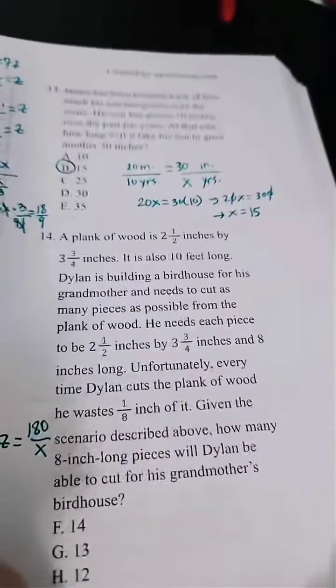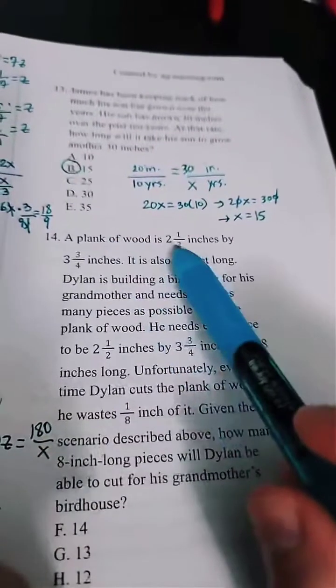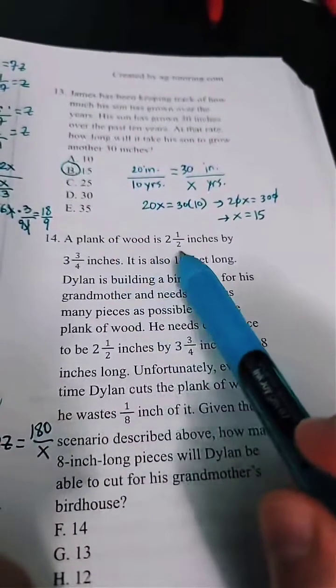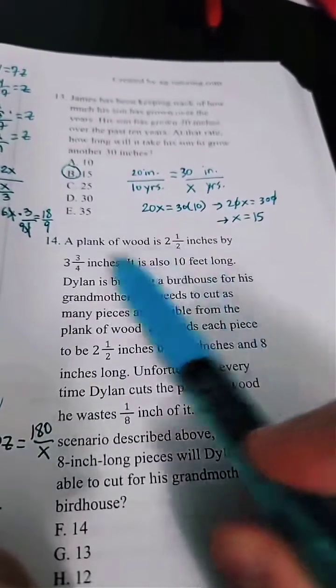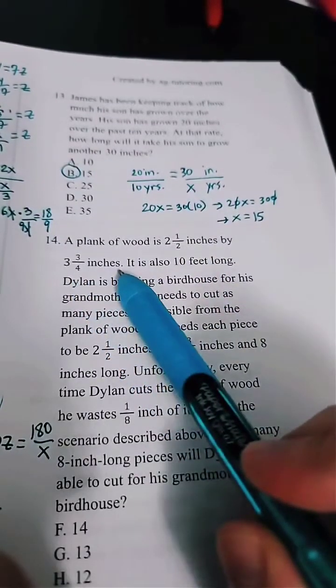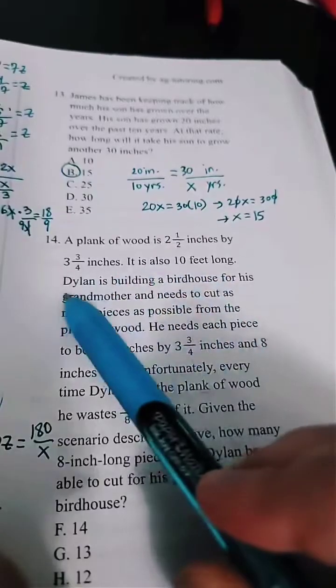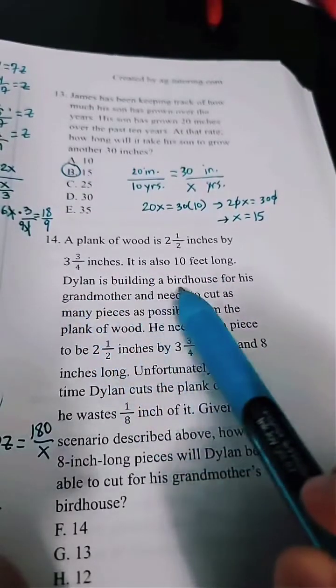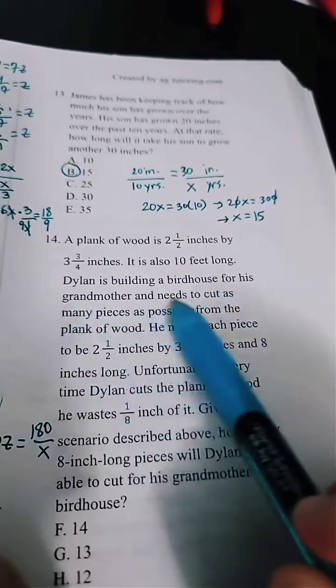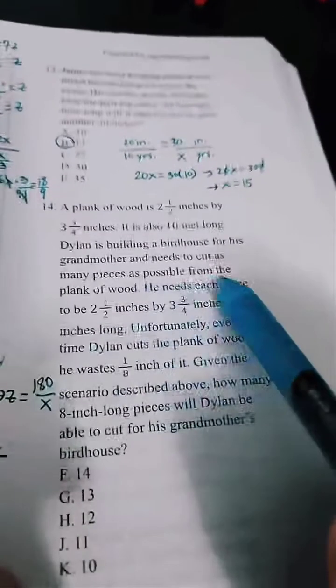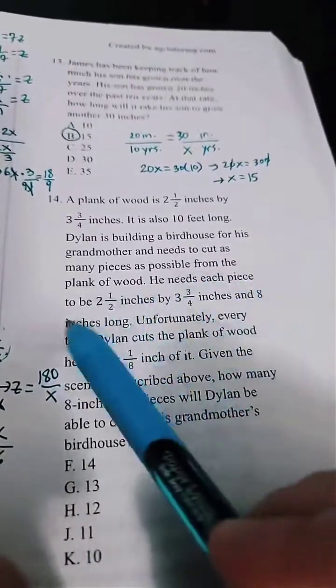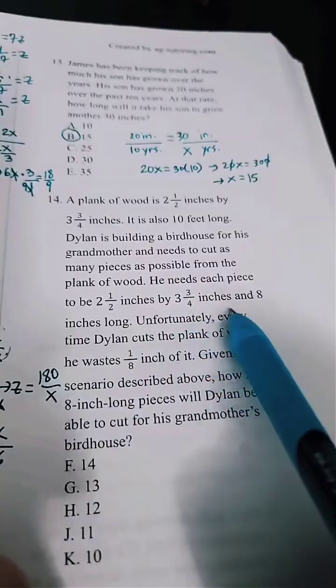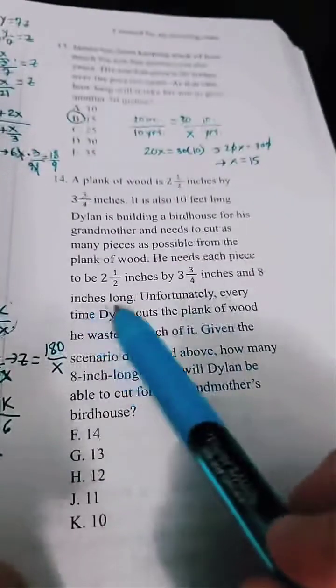Okay, and let's go to number 14. It says a plank of wood is 2.5 inches by 3 3/4 inches. It is also 10 feet long. Dylan is building a birdhouse for his grandmother and needs to cut as many pieces as possible from the plank of wood. He needs each piece to be 2.5 inches by 3 3/4 inches and 8 inches long.